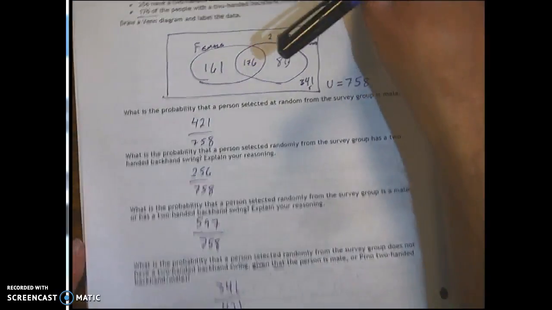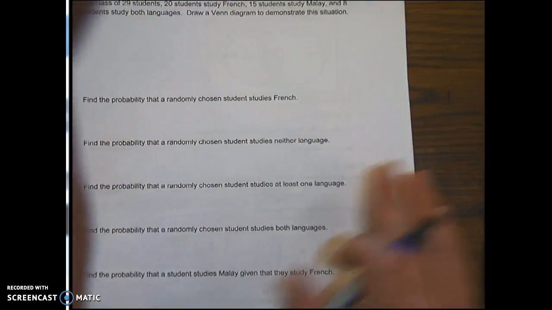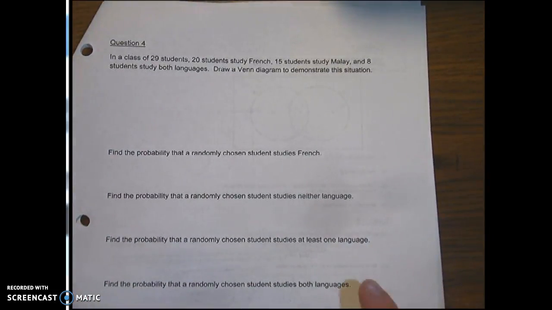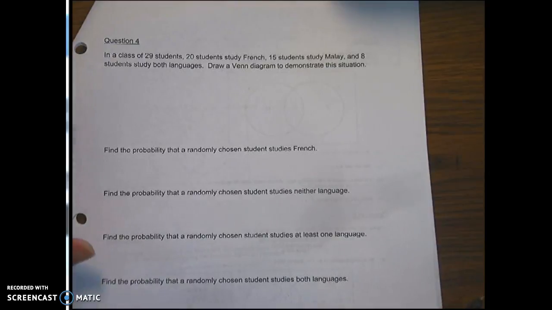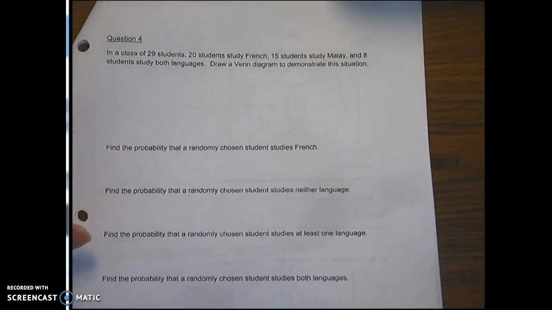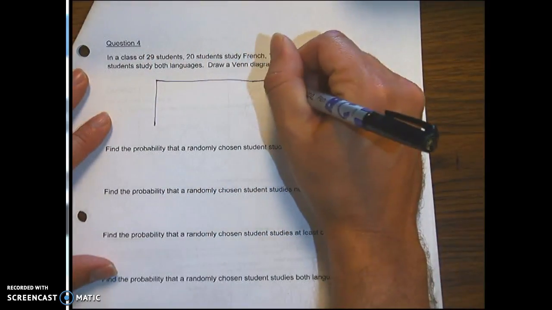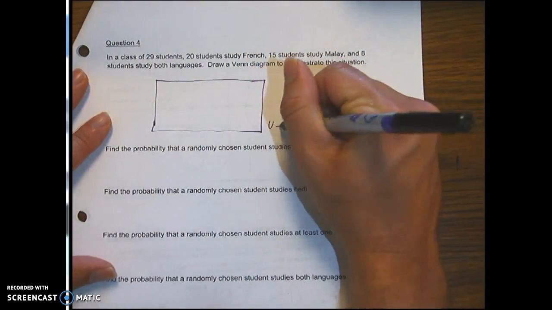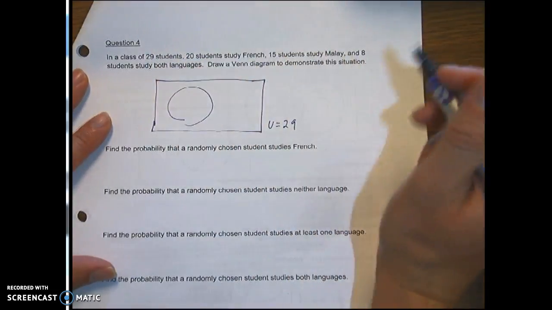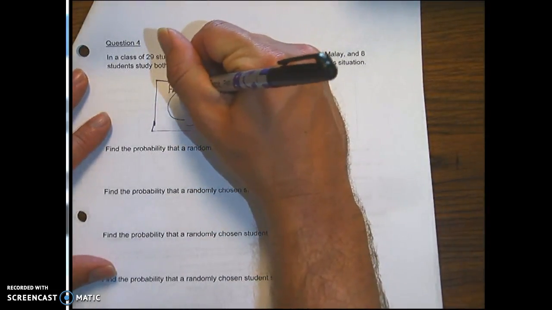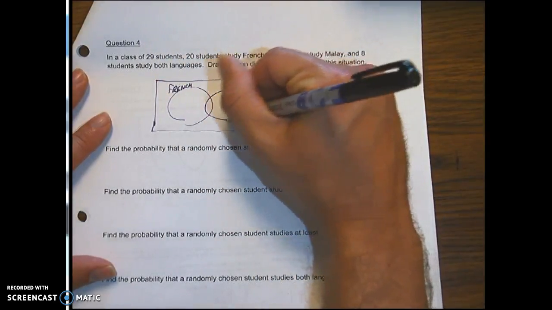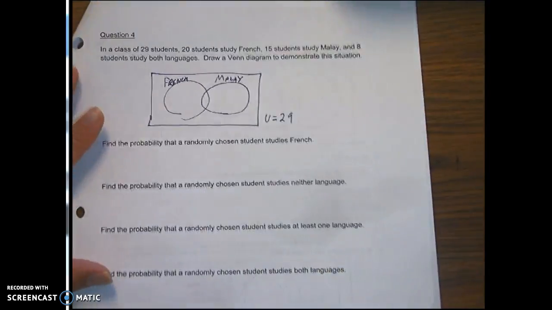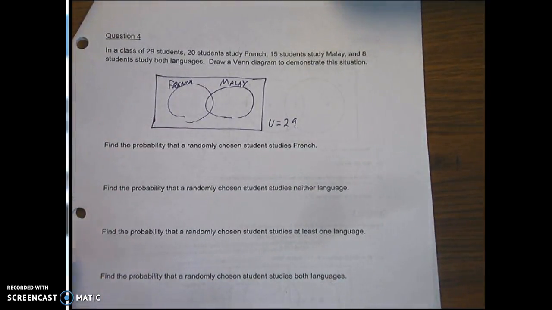All right, I've got time to do a few more of these. So let's go ahead and do this one as well. In a class of 29 students, 20 study French, 15 study Malay, and 8 study both. Draw a Venn diagram. Again, I'm going to start with the universe, which I know to be 29 students. Some of them study French. Some of them study Malay. Some of them study neither. I know that 8 study both, so I'm going to go ahead and put 8 at the intersection.